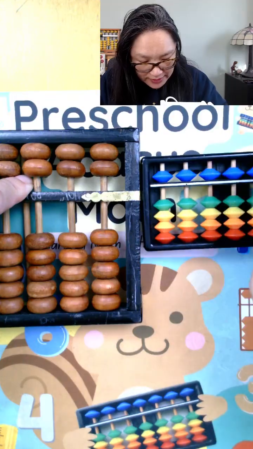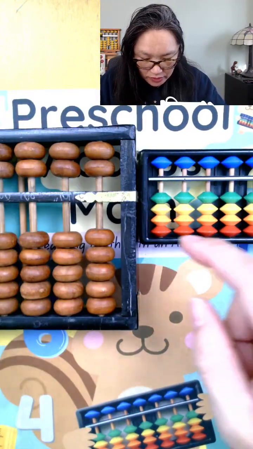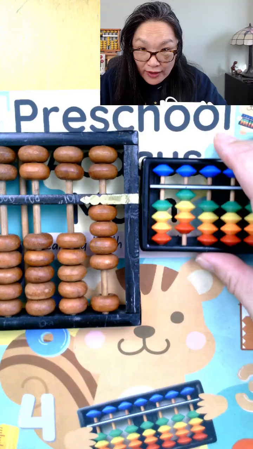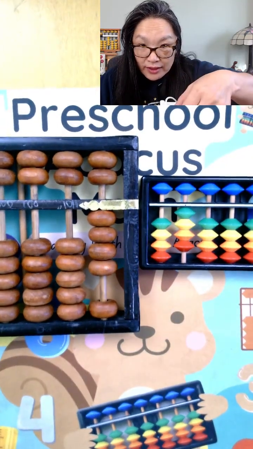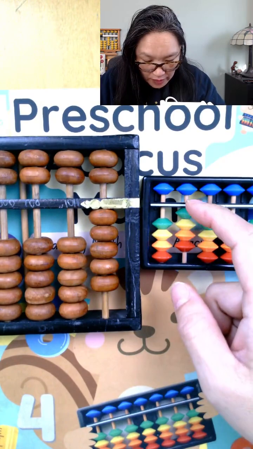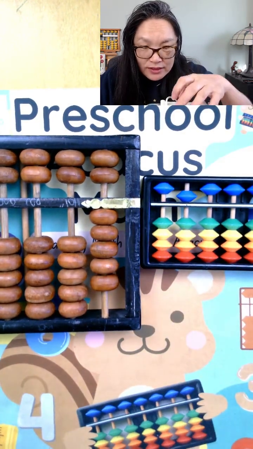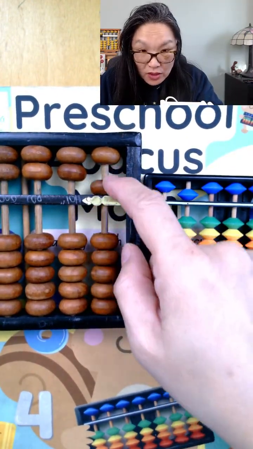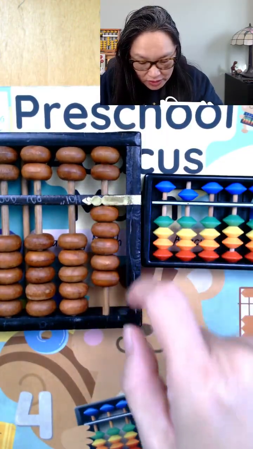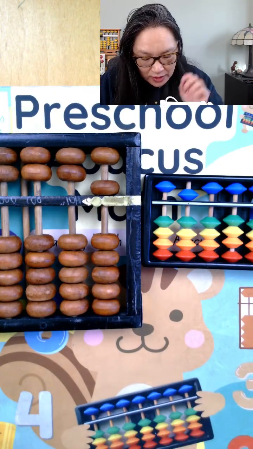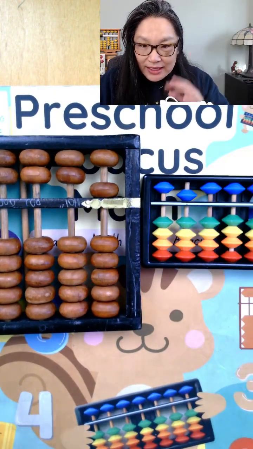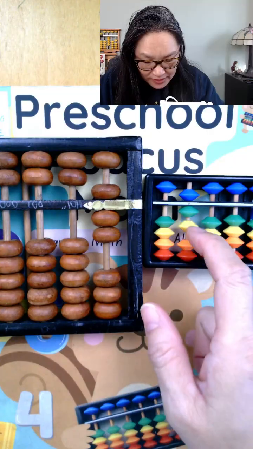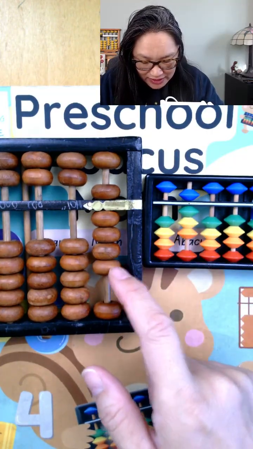So we count it, right? Let's count. We have 1, 2, 3, 4, right? Then we have 5. Not a problem. But now the question is this is 5, but this is also 5. So now we have 2 ways to remember what 5 is. That's fine. But then it gets kind of tricky, because we still need to do 6. So that's 6. There's 7, 8, and 9.